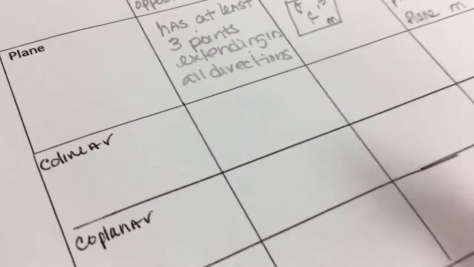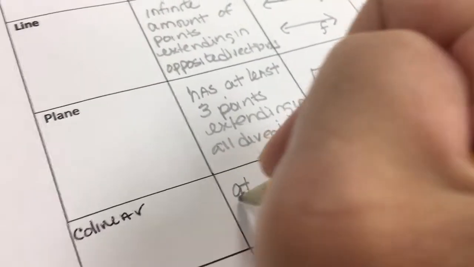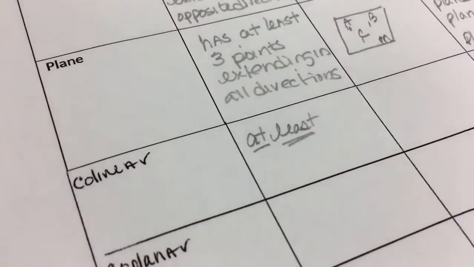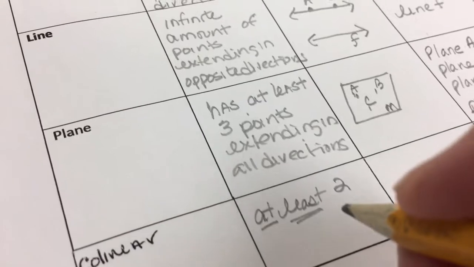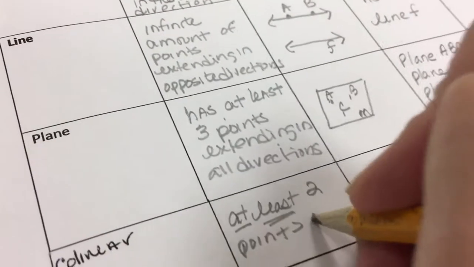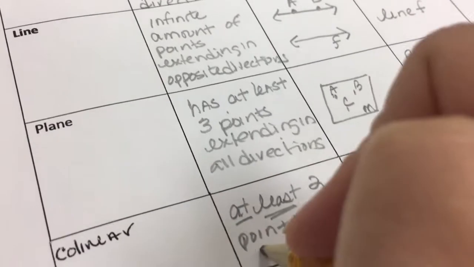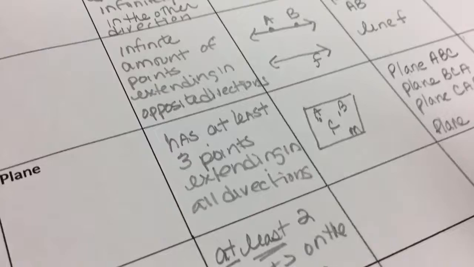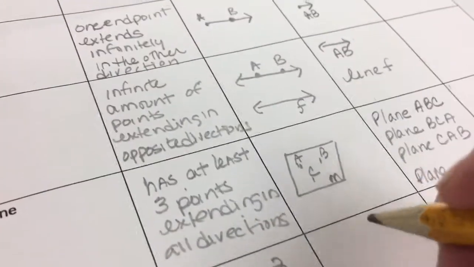The next word is collinear. Collinear, at least. At least means the bare minimum. At least 2 points on the same line.